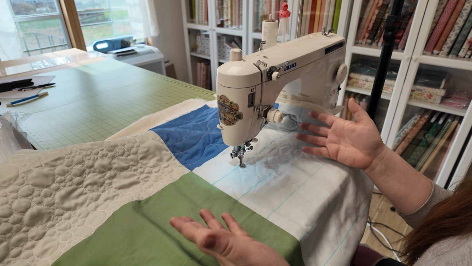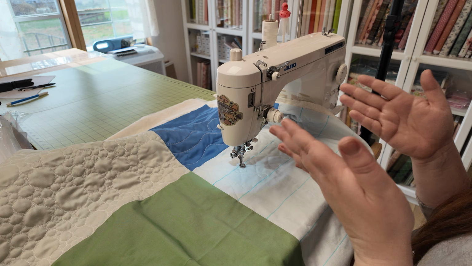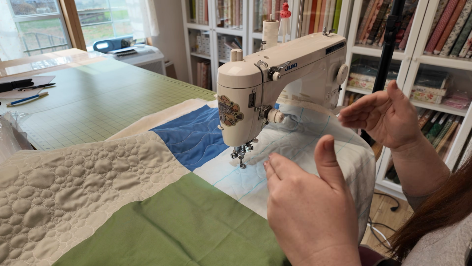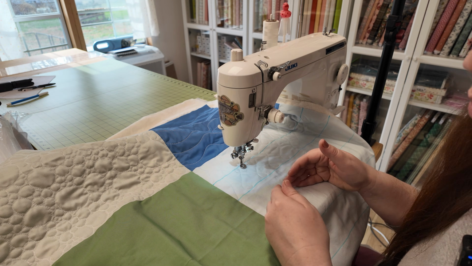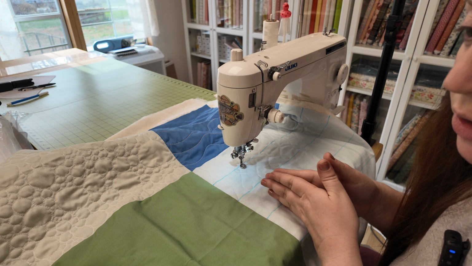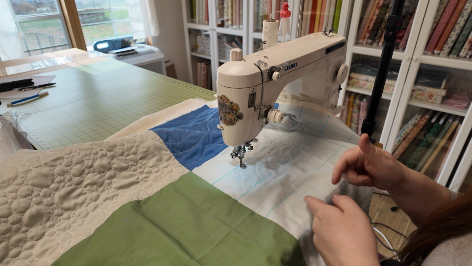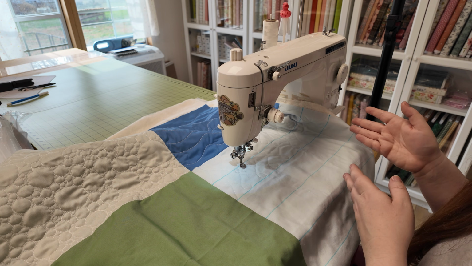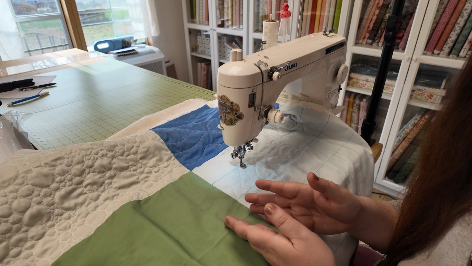So there's so many different ways to do this particular design, but this is a really fun one, and I think a really good staple to have in your free motion quilting toolkit. So I am just gonna continue quilting, and then we will check it out once it's all done.